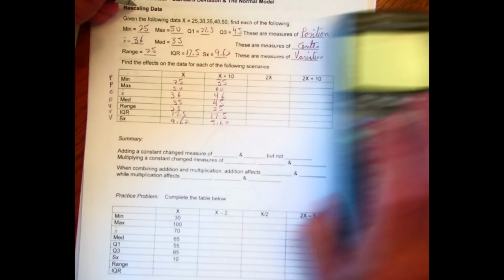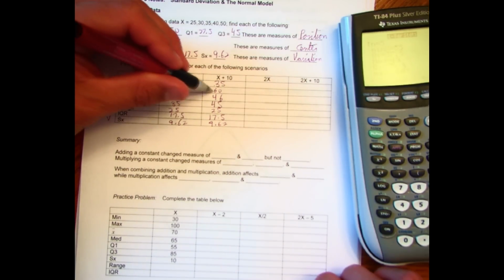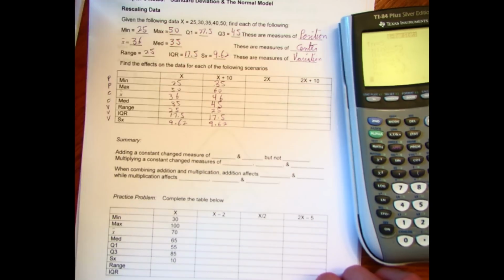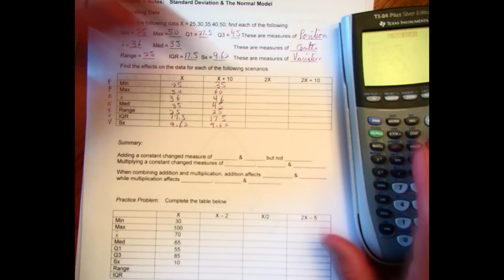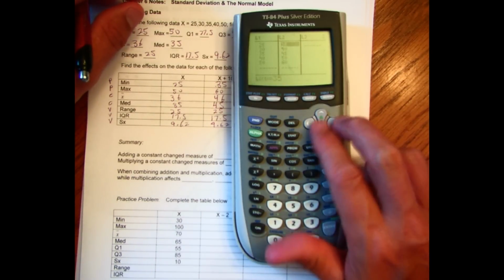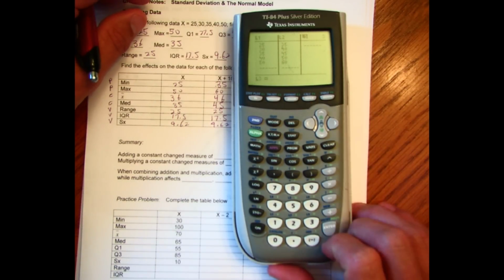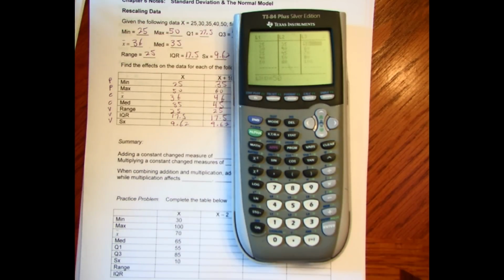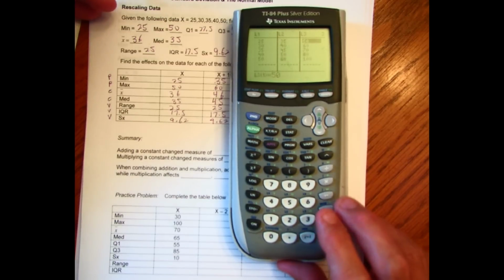So when we added 10, what changed? Well, measures of position changed. Q1 and Q3 also changed. Measures of center changed, but measures of variation did not change. Now the next thing they want us to do is to double it. So let's go up to list 3, and just do 2 times list 1. So now we took list 1 and we doubled it.